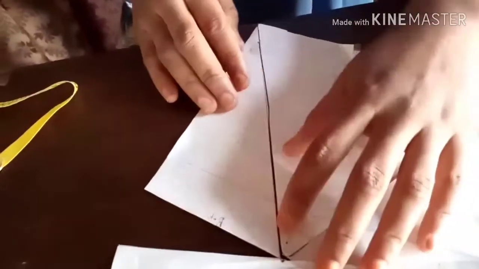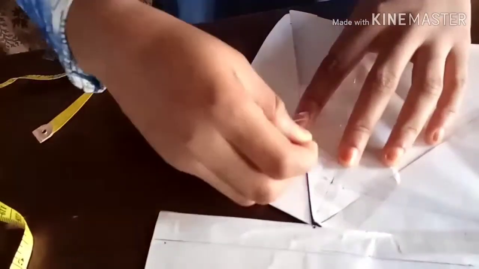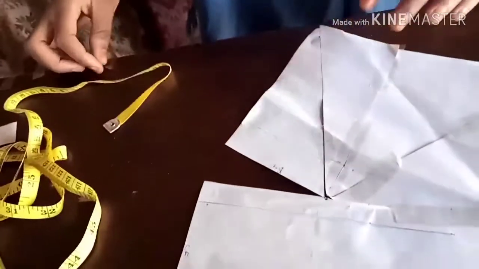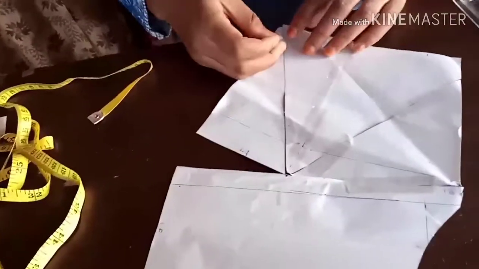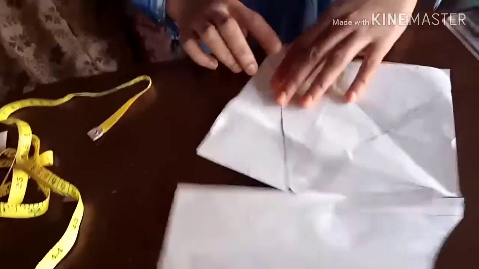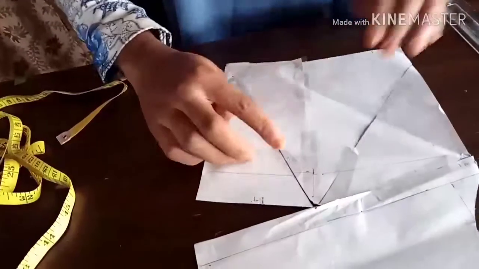You see, by the time you close this one, let me use my tape to hold it down. By the time you close this, you see that my center front bust start has already opened up. So this is my center front bust start. This is what it's going to look like.